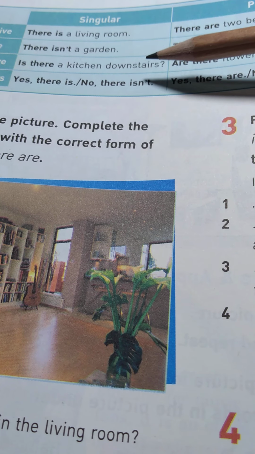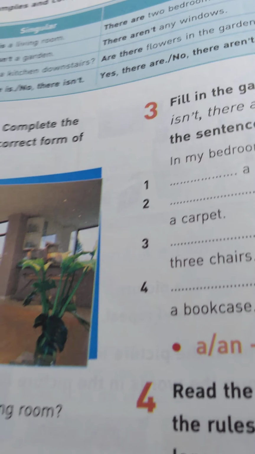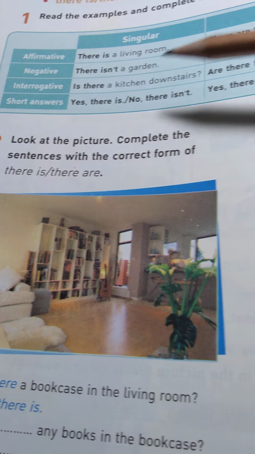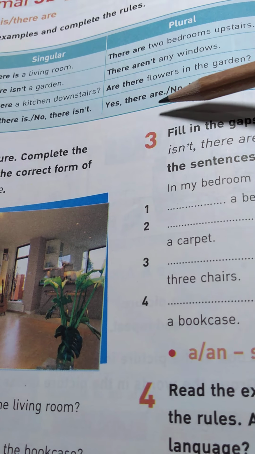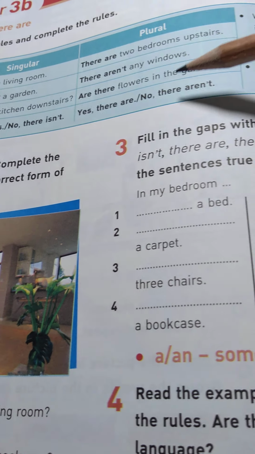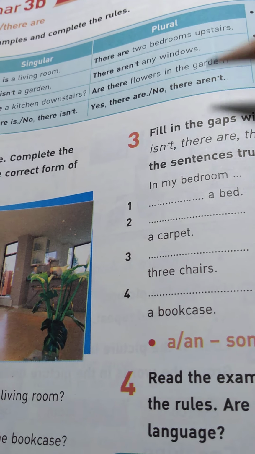Is there a kitchen? Are there flowers? All right, because it's plural, more than one. Yes, there is. No, there isn't, if there's only one. Yes, there are. No, there aren't. All right, so that's singular and plural.